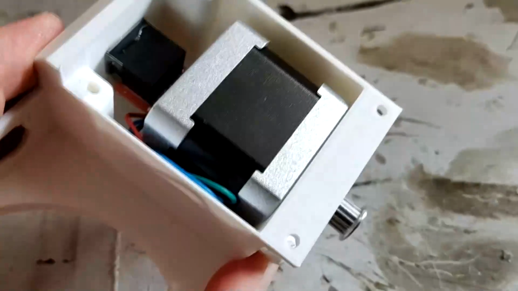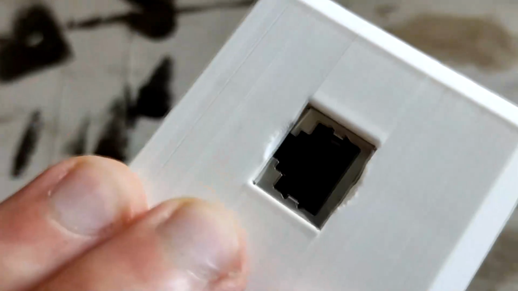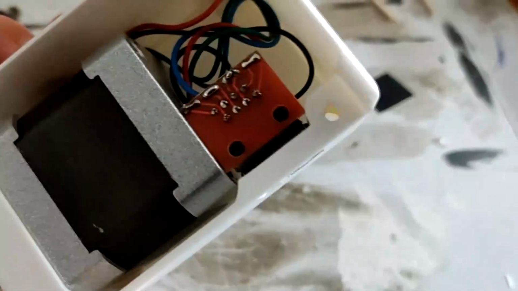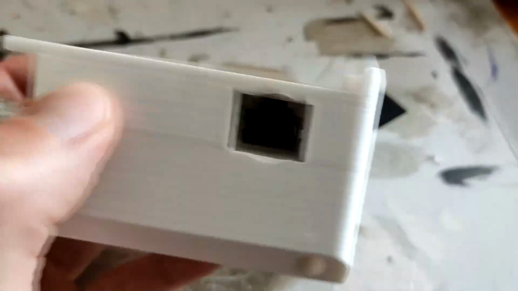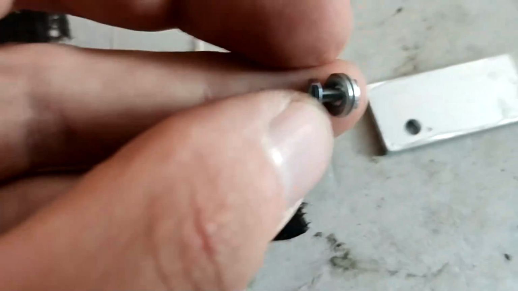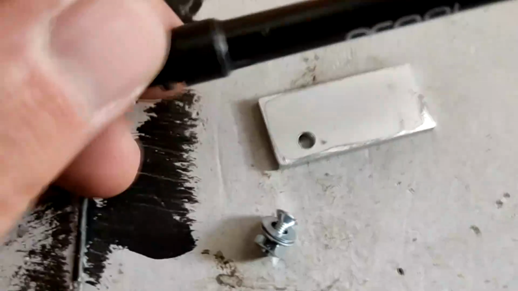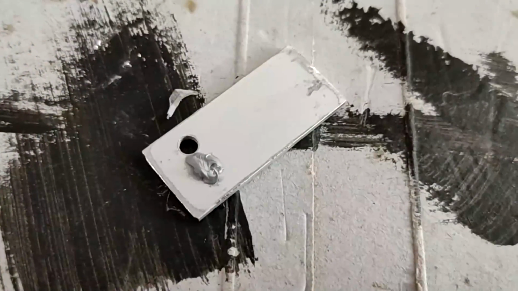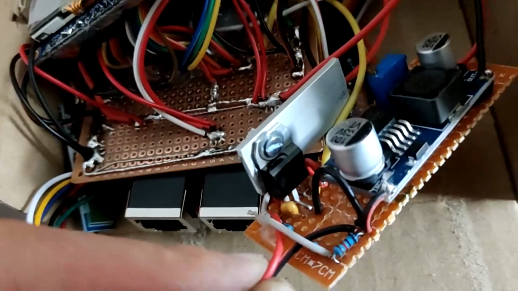Some final adjustments. I glued the RJ45 connector on the two holders. The 7809 was very hot, so I decided to make a dissipator. Here I have an aluminum plate with some thermal paste. I extended the dissipator of this component.